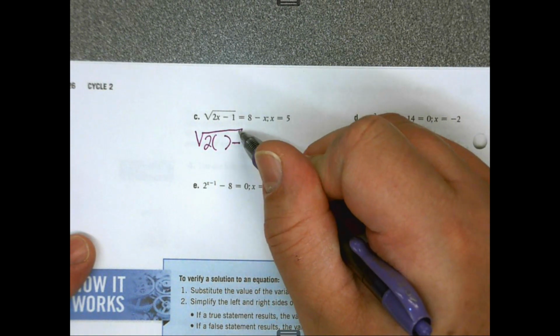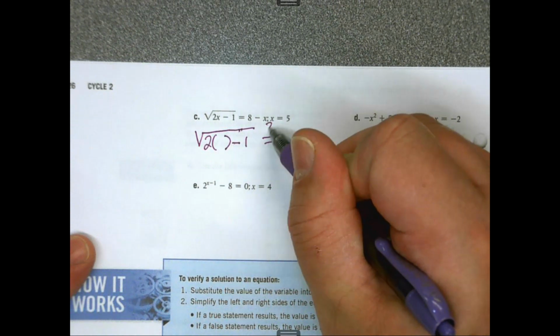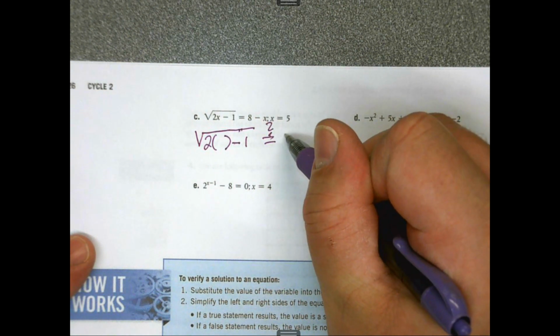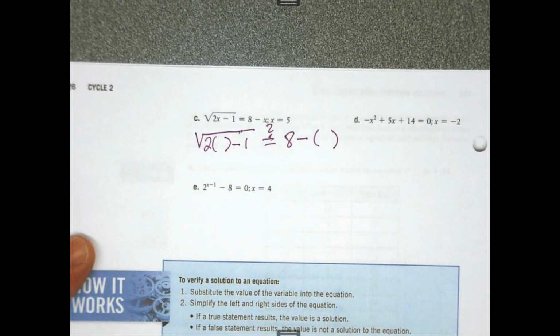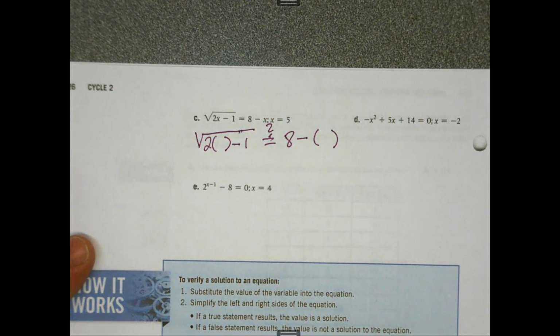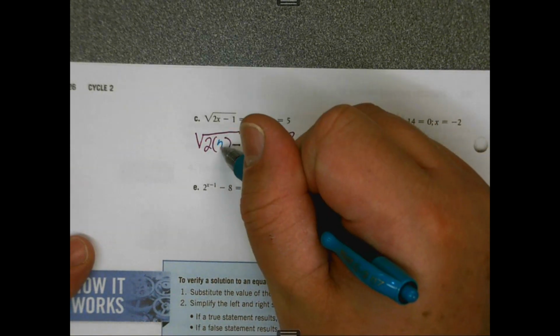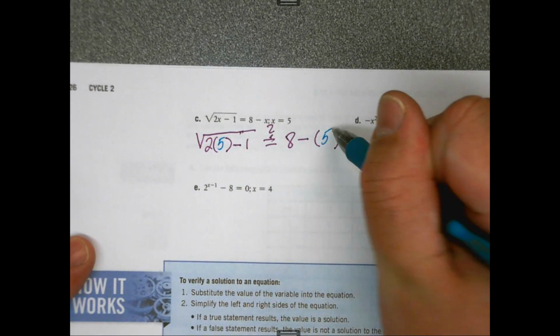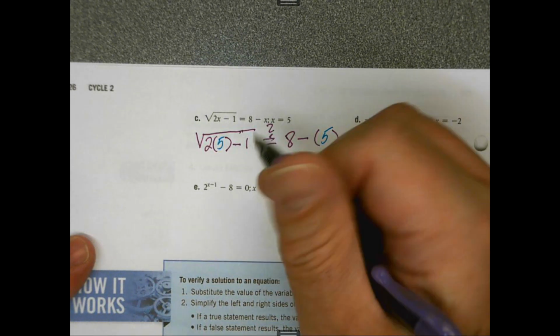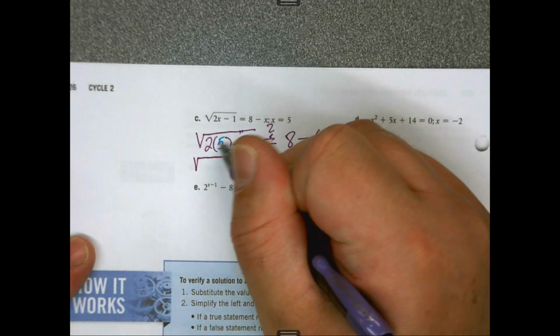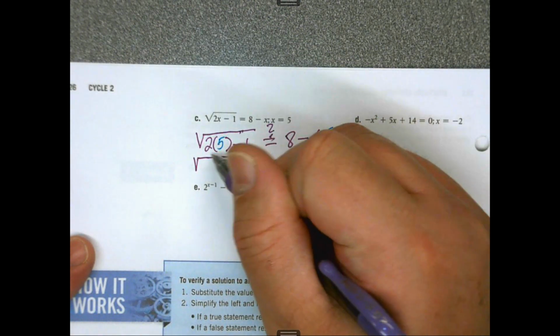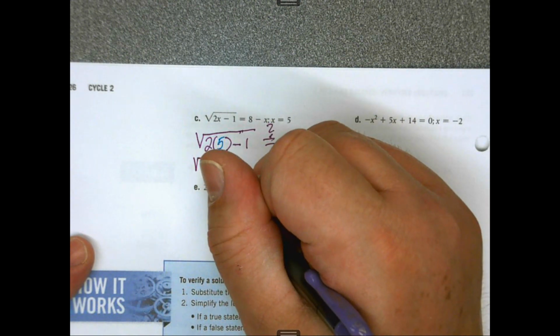Okay, inside the square root can't go outside the square root. So I have 10 minus 1. Does that equal 8 minus 5, which is 3? And the square root of 10 minus 1 is 9. The square root of 9 is indeed 3. So this checks.